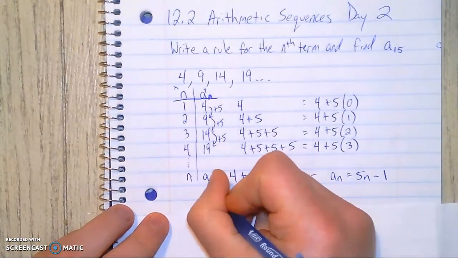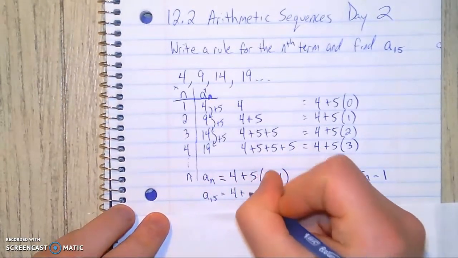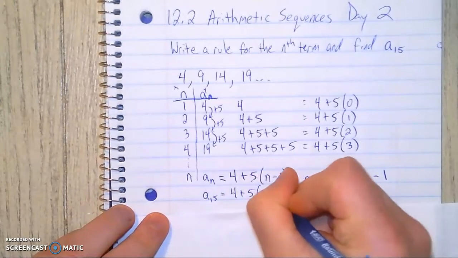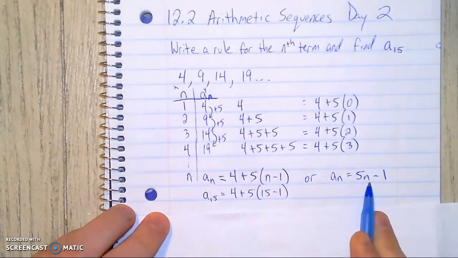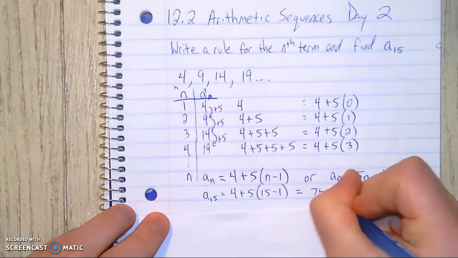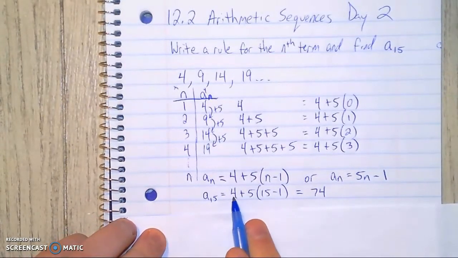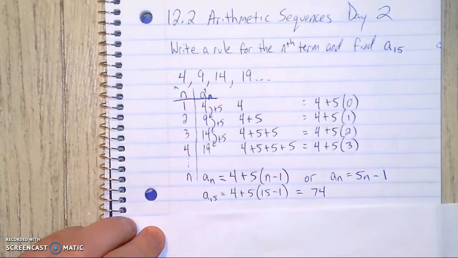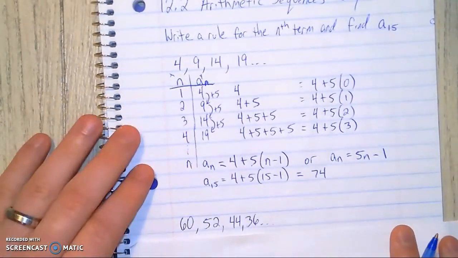So if I want the 15th term, a sub 15, I'm going to do 4 plus 5 times 15 minus 1. Or I could have used the simplified one as well, of course. Either way shouldn't matter. You get an answer of 74. That's 15 minus 1 is 14, 5 times 14 is 70, and 4 plus 70 is 74. So then let's go ahead and look at one more for today.